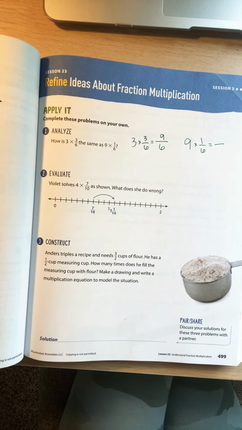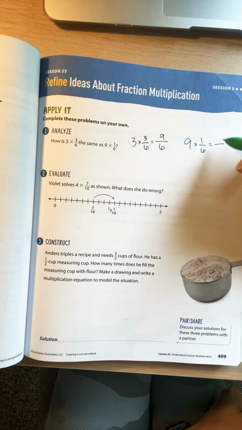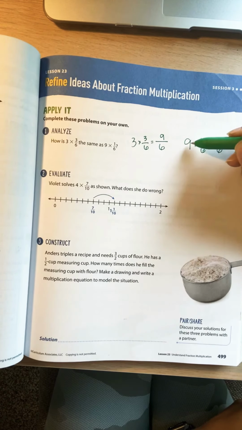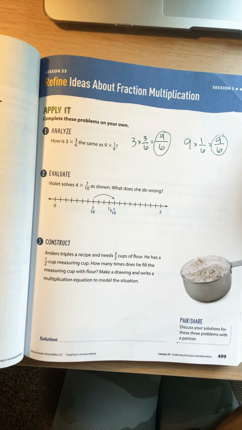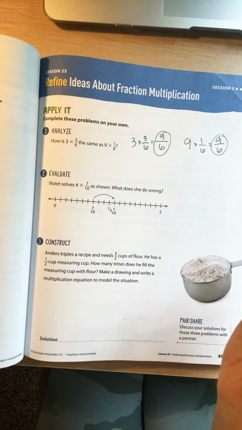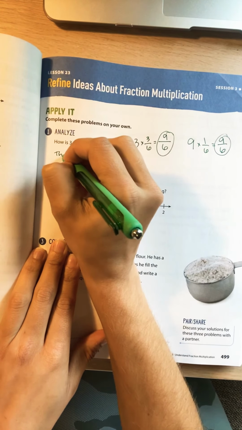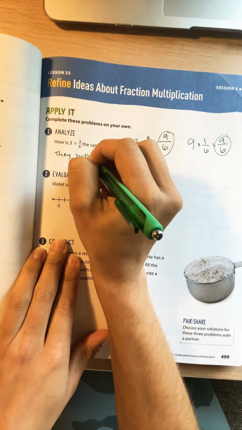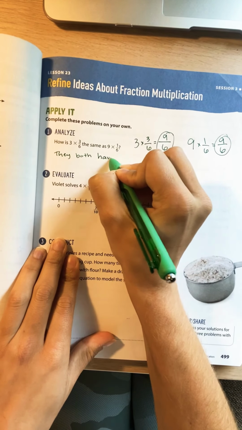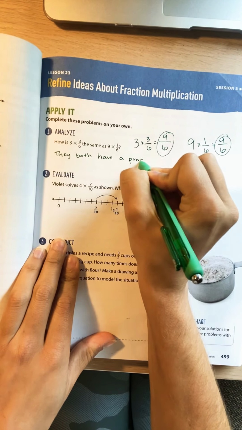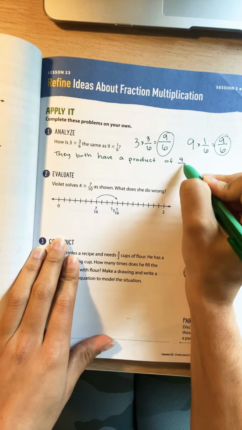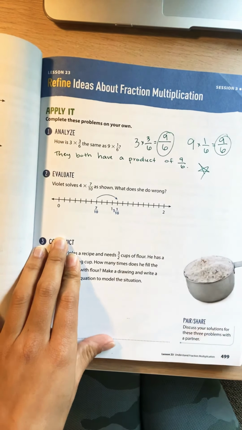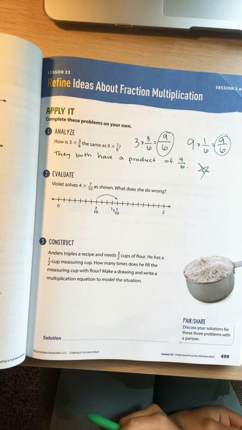Achoo! Bless me. Excuse me. Okay, my denominator stays the same. It's going to be 6. And then whole number times numerator, 9 times 1 equals 9. So this one equals 9/6. This one equals 9/6. So you can say that they both have a product of 9/6. Remember, product is the answer of a multiplication equation. That's it. Not too bad for number 1.